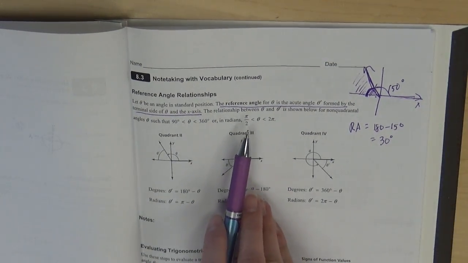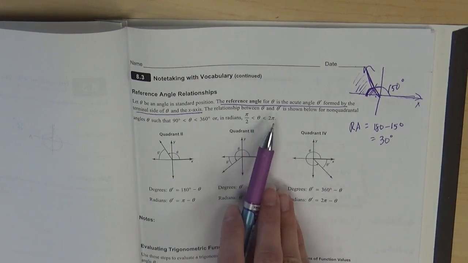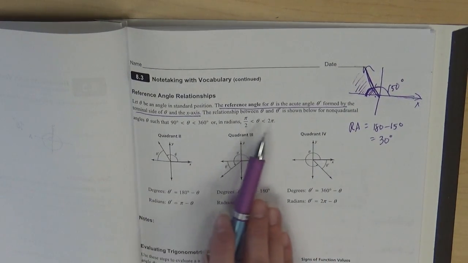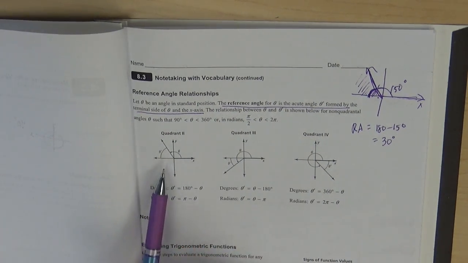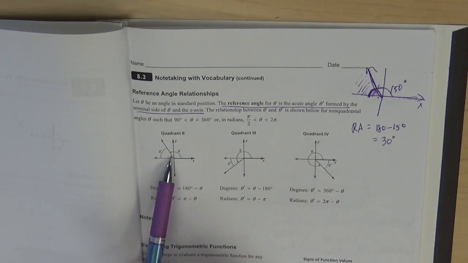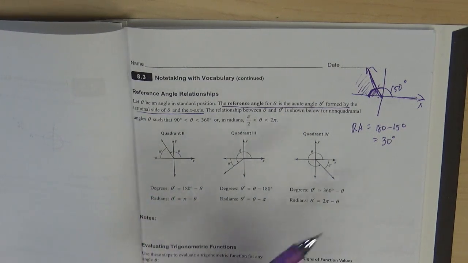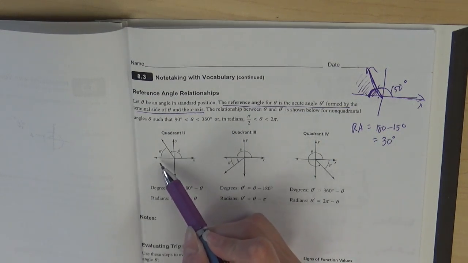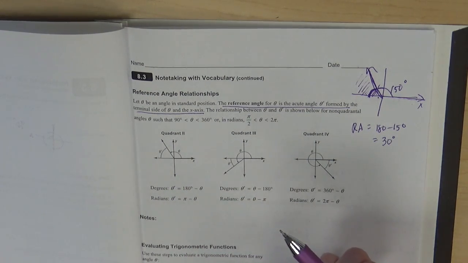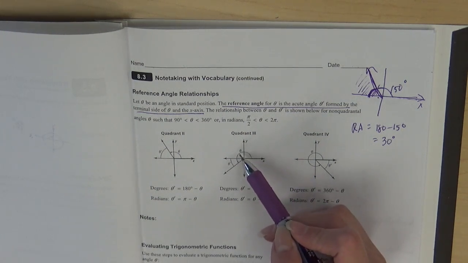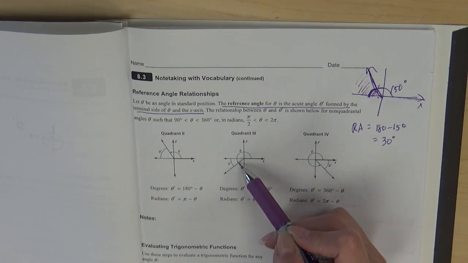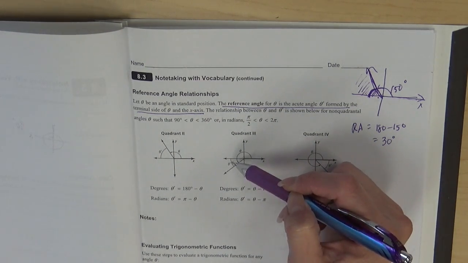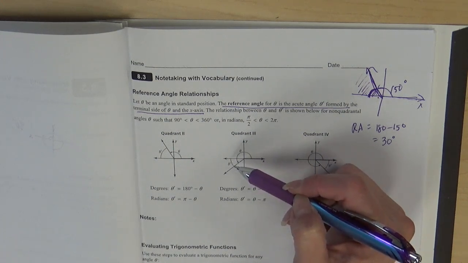Okay, the relationship between theta and theta prime, or the original and the reference angle, is shown below for non-quadrantal angles. Let's just look at the picture. So if the terminal side of your original angle is in quadrant 2, then your reference angle will be over here, and you'll just find it by saying 180 minus whatever the original angle was. If your angle is in quadrant 3, like this one, then it's still the distance between your terminal side and the x-axis.